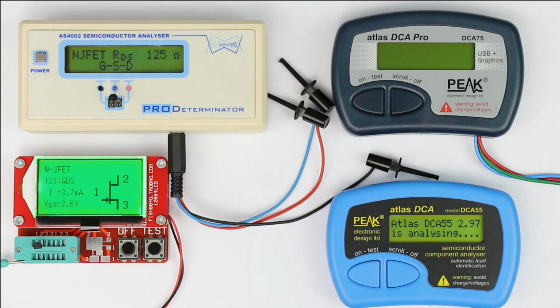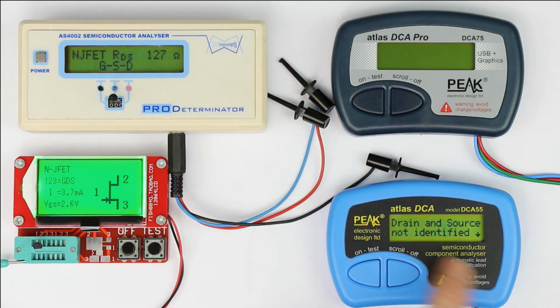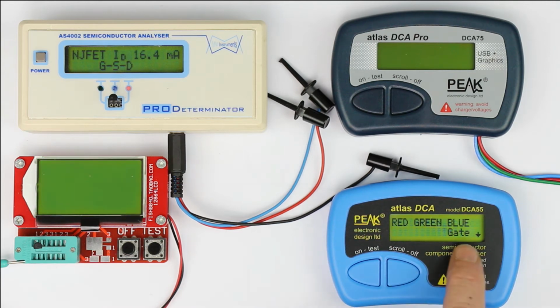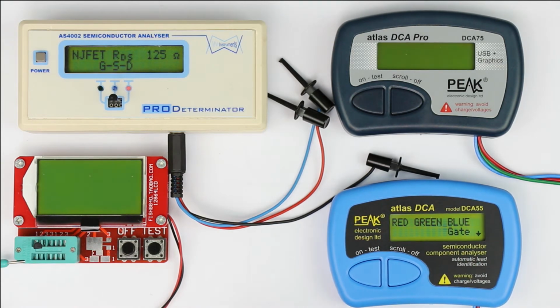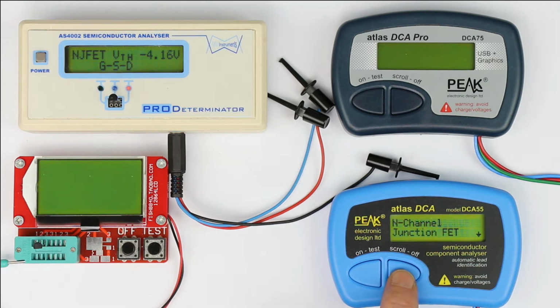So let's see what the DCA55 gives us. N-channel junction FET is correct. Drain and source not identified, that's what I told you. The Peak Atlas recognizes that drain and source are symmetrical and that they cannot be correctly identified. So in the pinout, it only tells us at which colored lead the gate is. And that was all. So that's a little bit on the downside. It could give a little bit more information. That's a little bit disappointing. Let's see what its bigger brother is telling us.